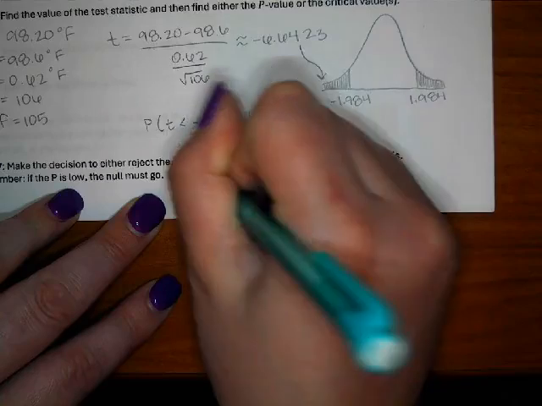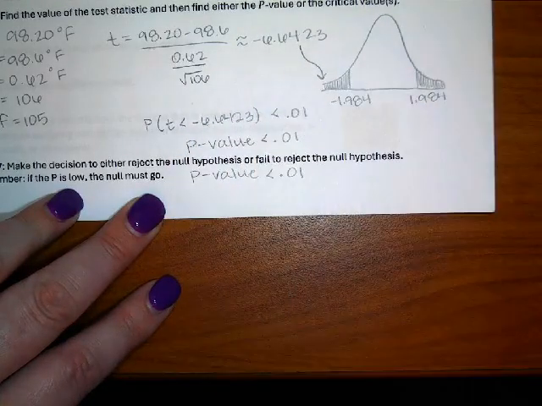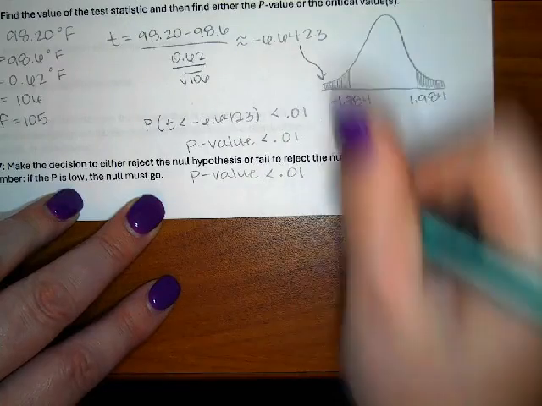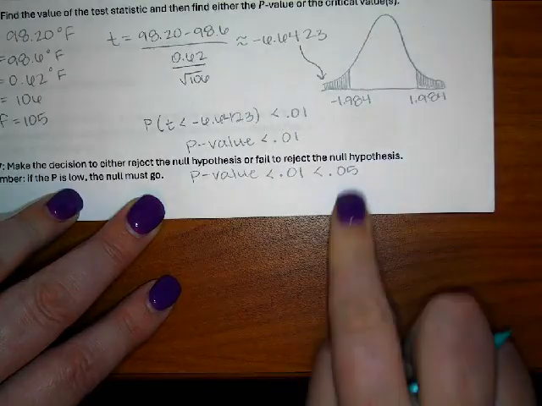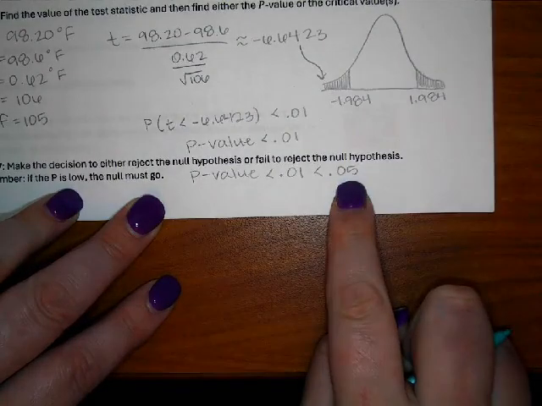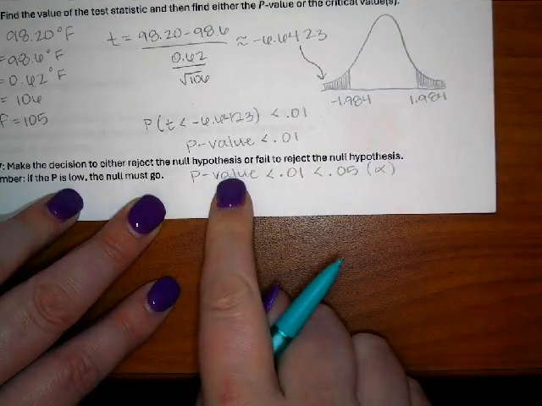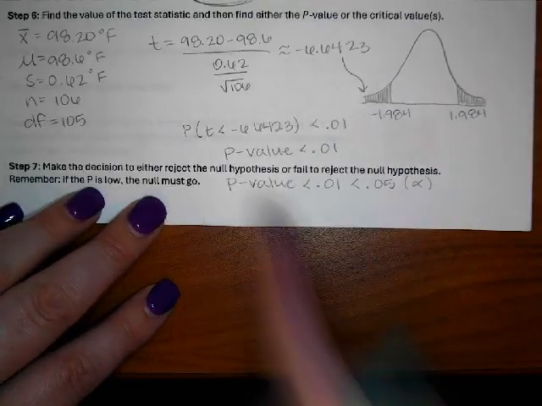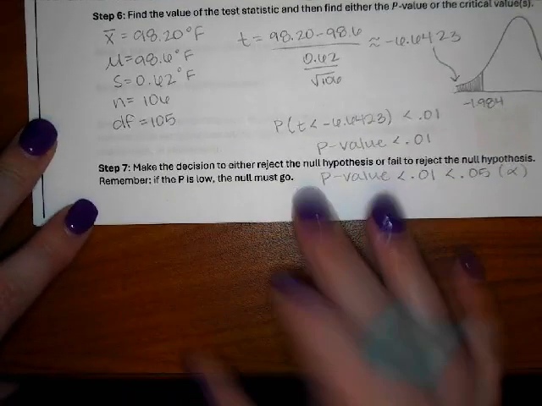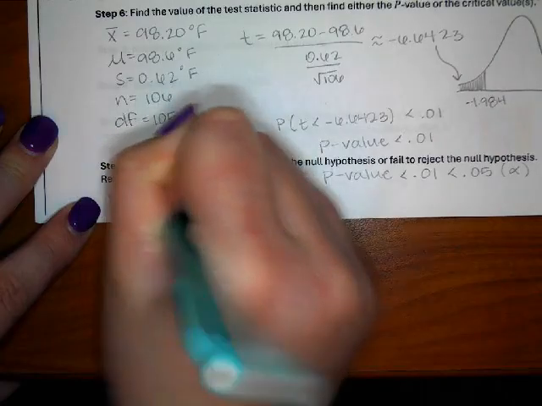So I have a p-value which is less than 0.01. I don't know what it is, but I know it's less than 0.01. And 0.01 is less than 0.05, which was my alpha. And so this means that my p-value is less than my alpha. And if the p is low, the null must go. And so that means that I need to reject the null hypothesis.